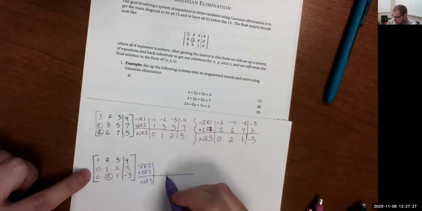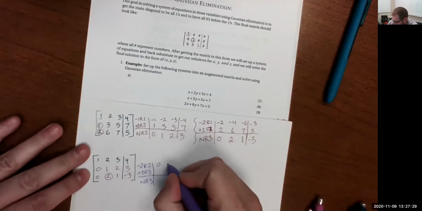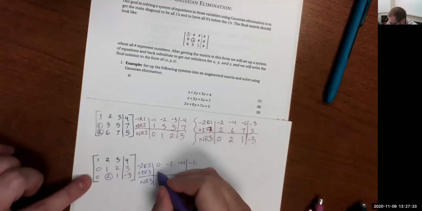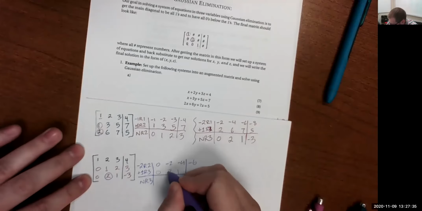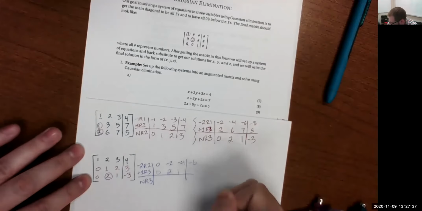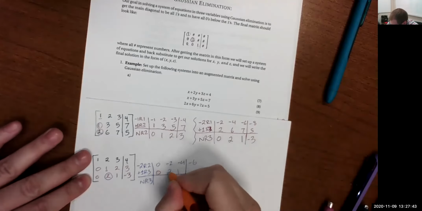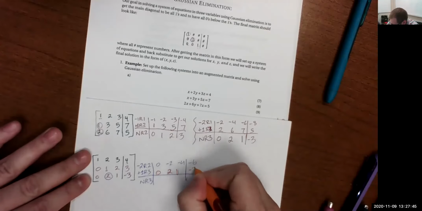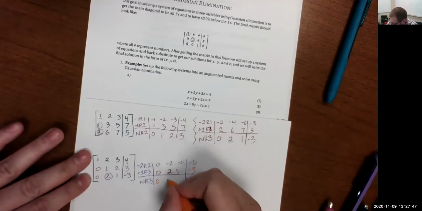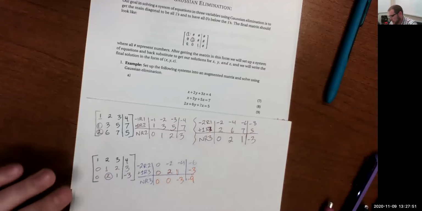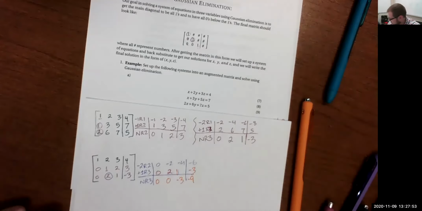So let's do the -2 row 2. That gives us 0, -2, -4, -6. And then row 3 is 0, 2, 1, -3. And then we're going to add these. This gives us 0, 0, -3, -9. And that's our new row 3.